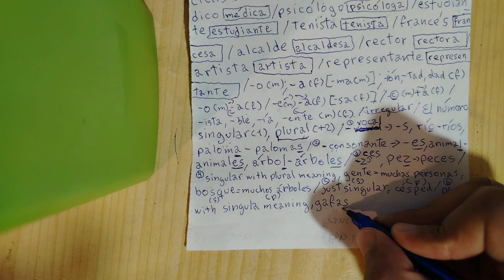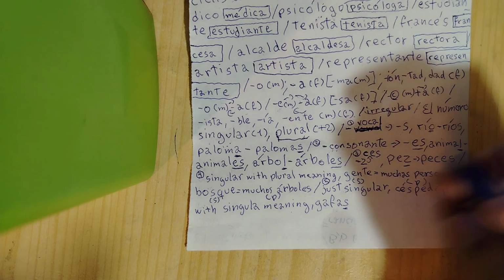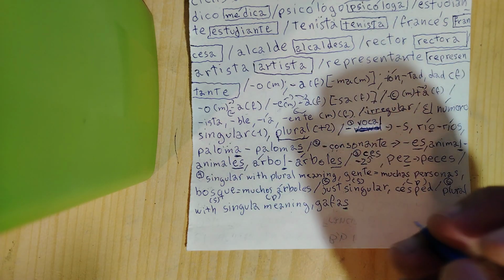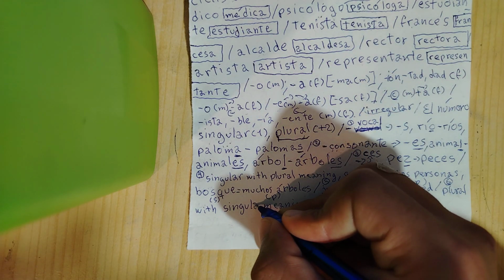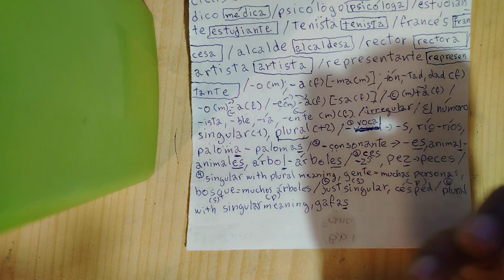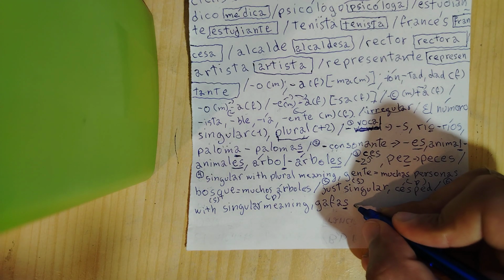But it ends with S. It is written like a plural noun, but it is singular because the meaning is singular. Singular meaning. Gafas. Right. Next one.